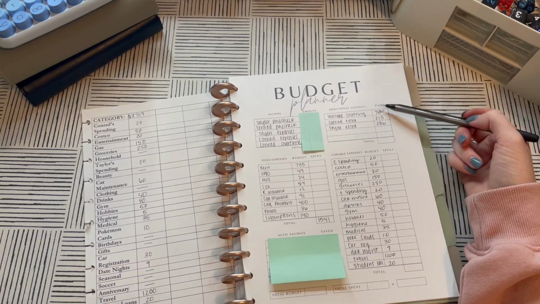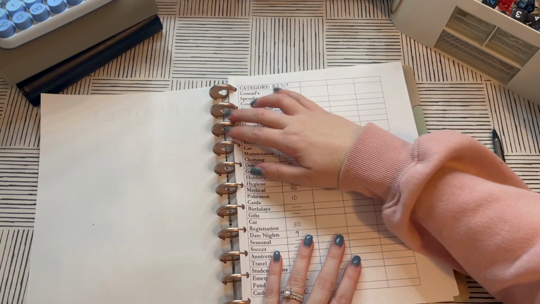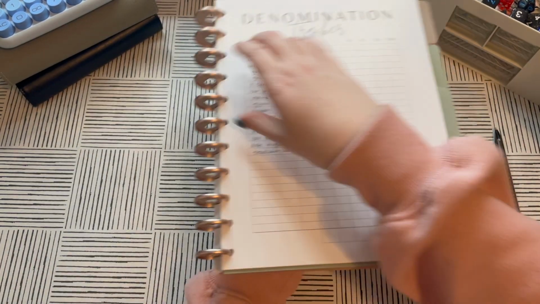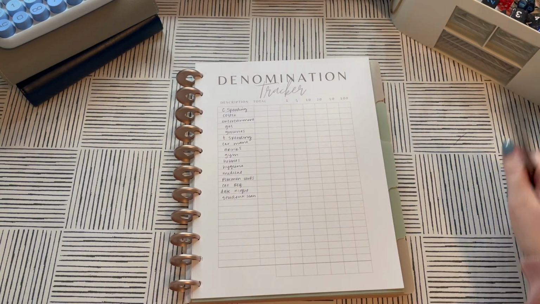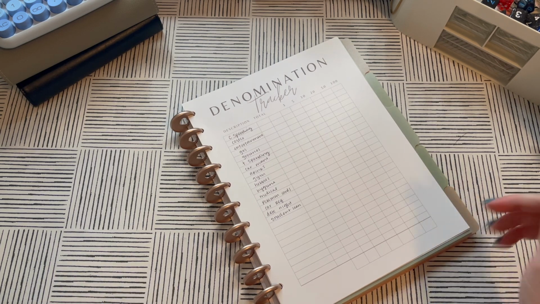All right, so I added that 700 because that's what I had here, and I did all that. Now I can put this bad boy back in there and work on my denomination tracker because this is what I take to the bank. All right, I should have wrote down the amounts. Okay, let me see if I can remember.